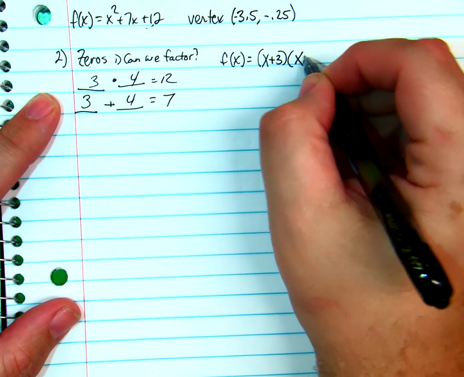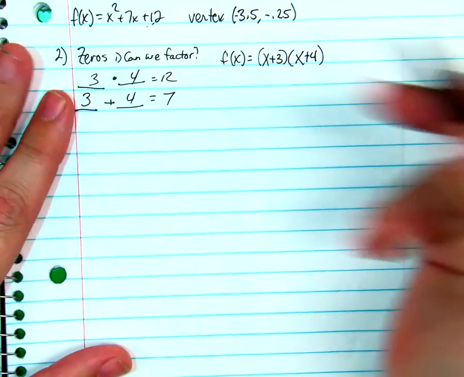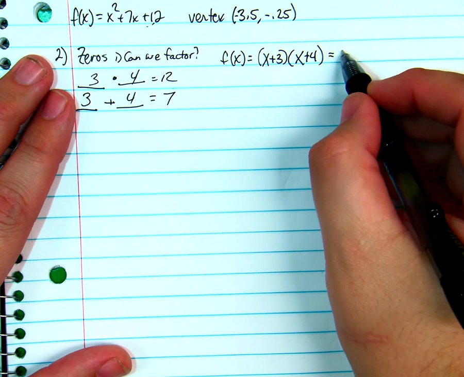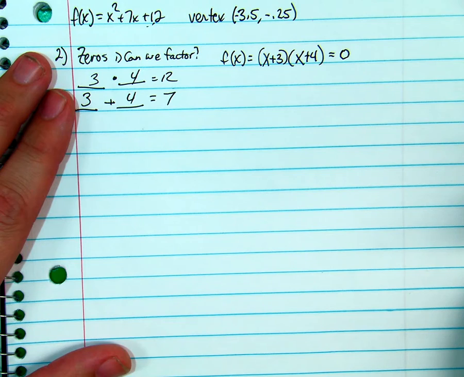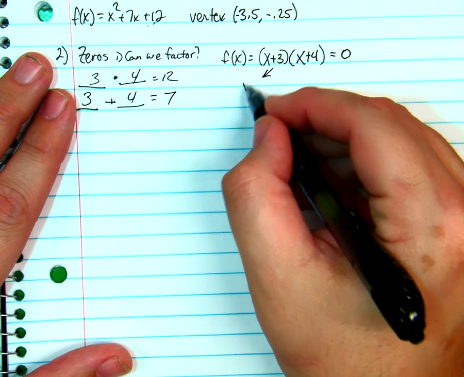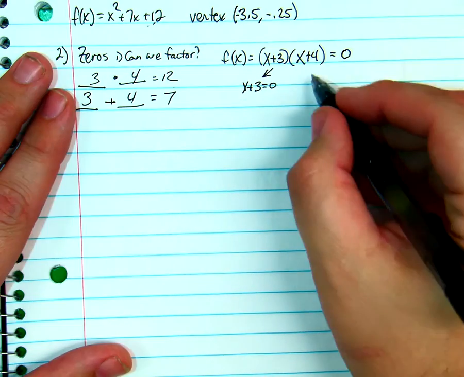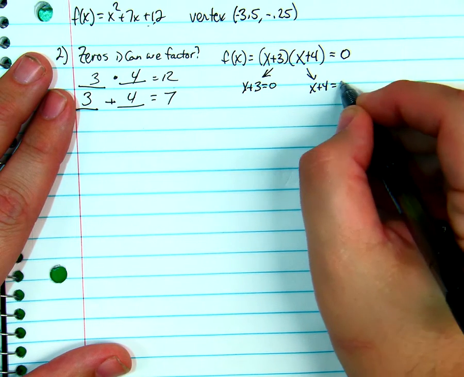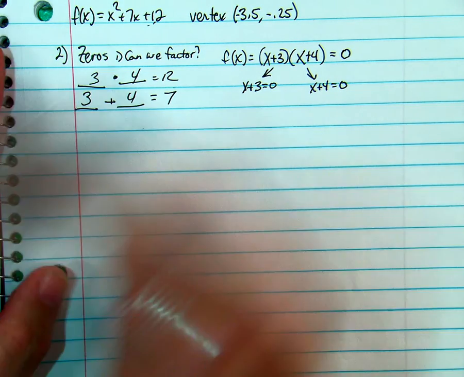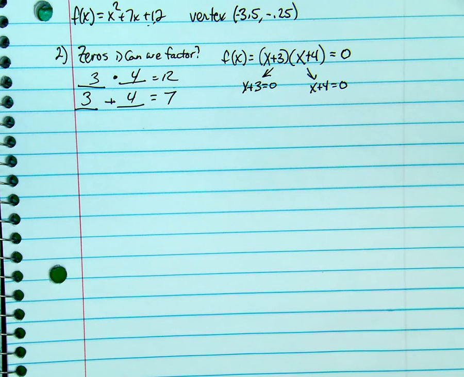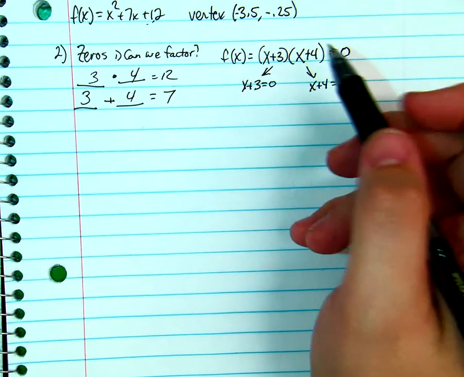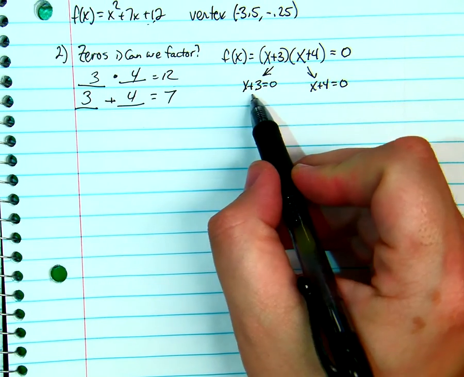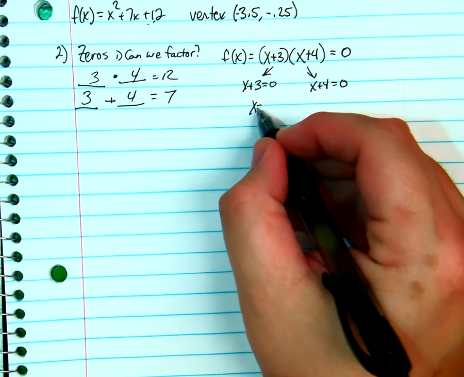Now to find my zeros, what do I set it equal to? 0. Which means this guy here, x plus 3, is equal to 0. And this guy here, x plus 4, is equal to 0. So if you can factor it, that's the easiest way to do it. Do you have to factor? Not if you're either going to factor it or use the quadratic formula. Now, at this point, what number would I have to add to 3 to get to 0? All right, x is equal to negative 3, and here x is equal to negative 4.